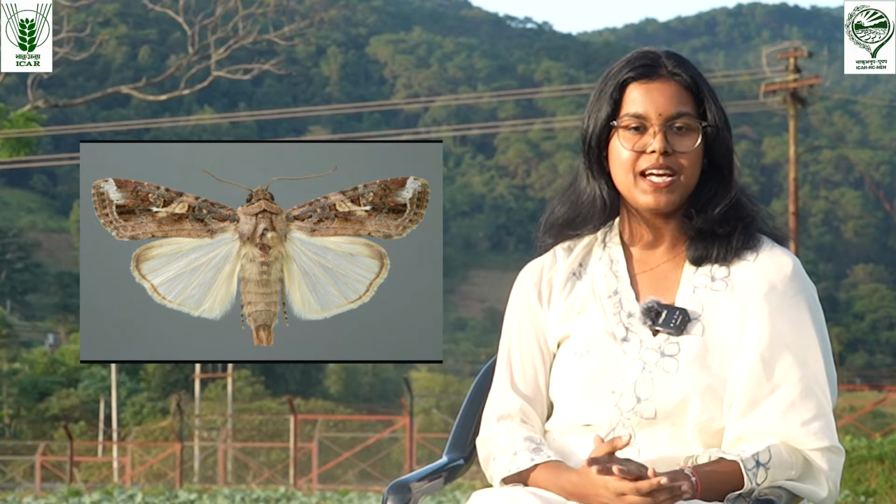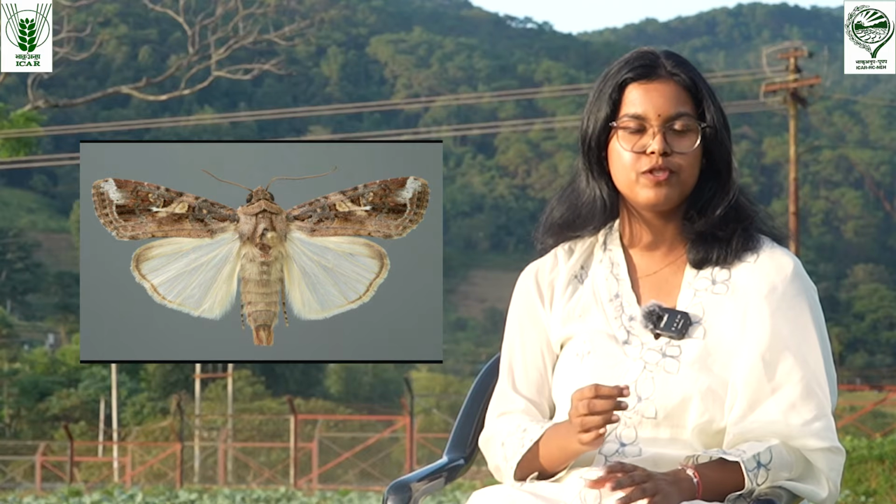Fall armyworm, scientifically known as Spodoptera frugiperda. It is an exotic insect that is mostly found in the American and Central American continents. It is a highly polyphagous pest that is known for its destructive feeding habits. It causes damage in a wide range of crops, starting from rice, maize, sorghum, sugarcane, and other vegetable crops.